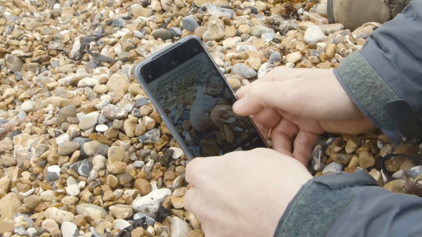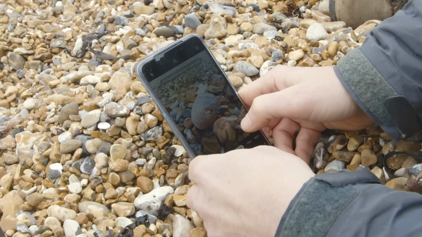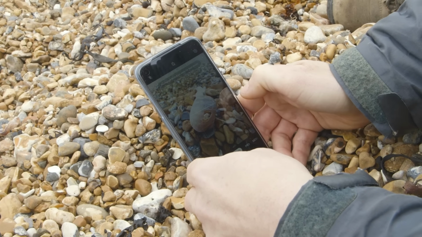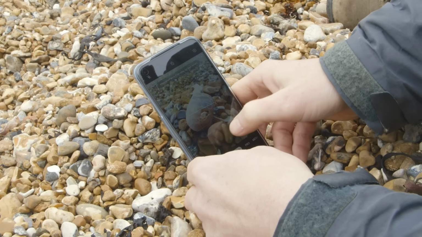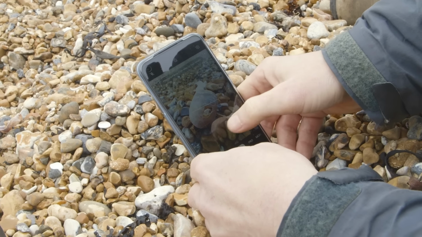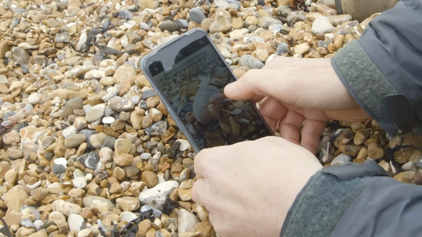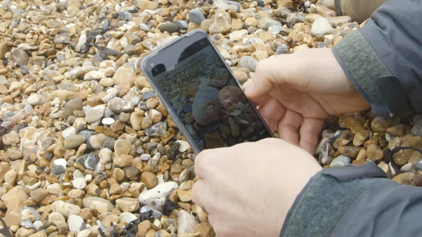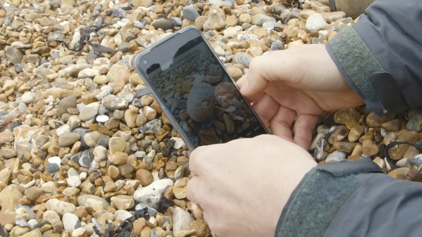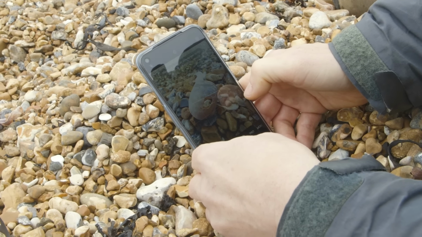So here I've positioned the phone about as close as it's going to focus in its macro mode on this shell. And it's quite nice. I like this falloff of the pebbles behind it. So I'm going to take the picture anyway, but what I can't see here is the sea in the background. And if I want a picture that says I'm at the seaside, well, I really need that in the frame.